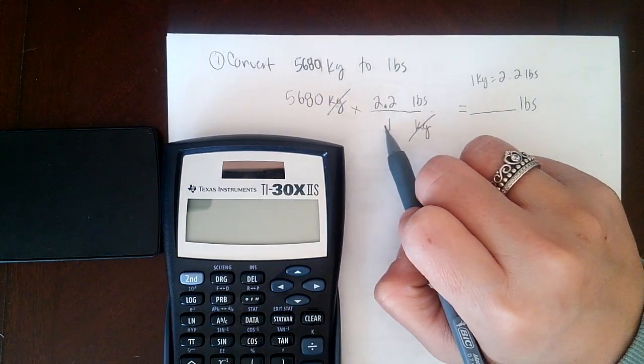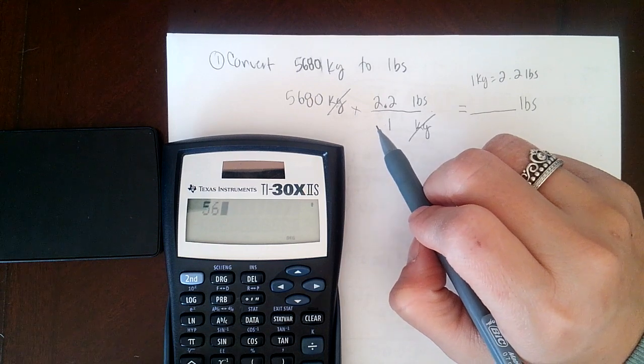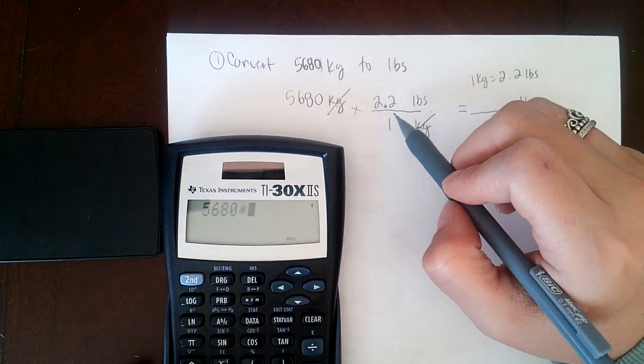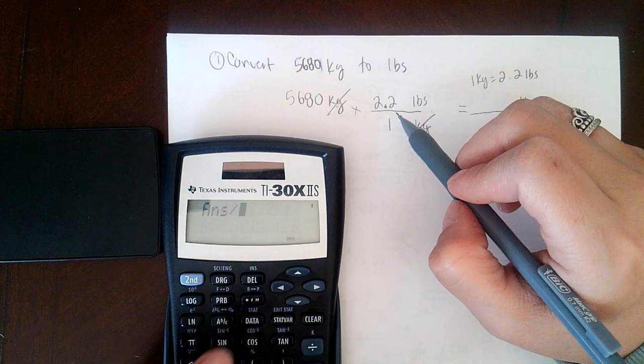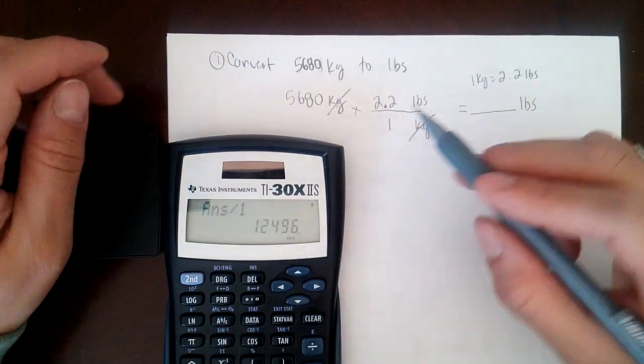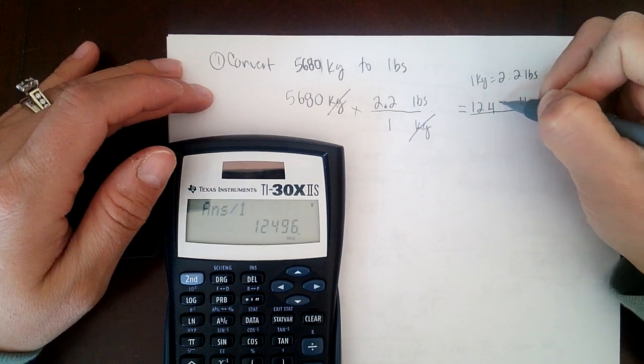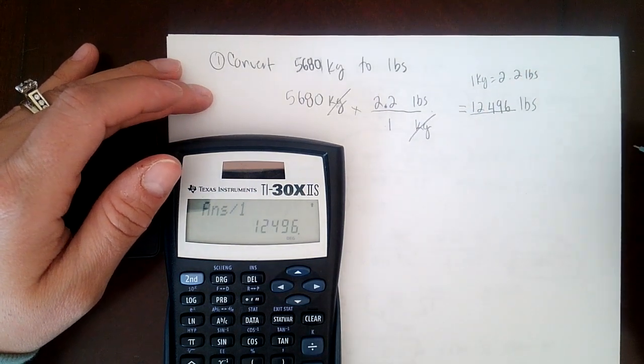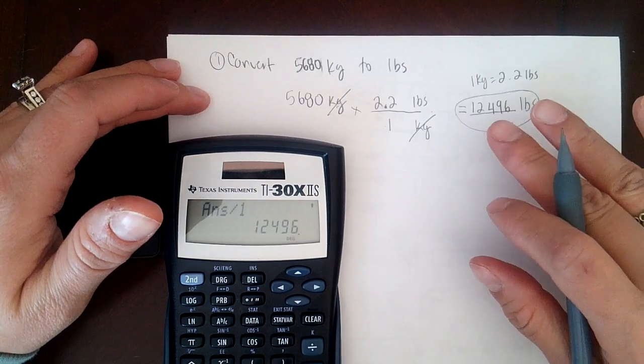So again, using your calculator, you're going to do 5,680 times 2.2, and then you're going to divide by 1. And then you're going to get your answer, which is 12,496. And that's it, okay? These are pretty simple.